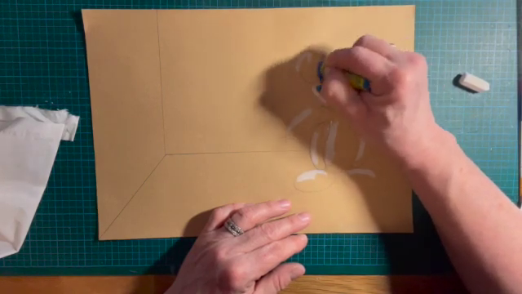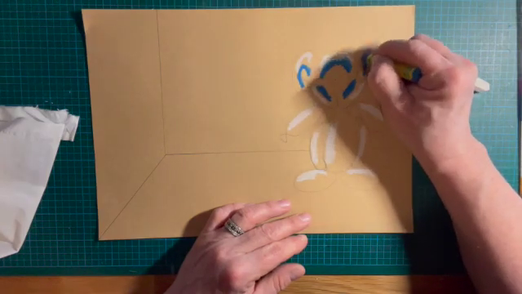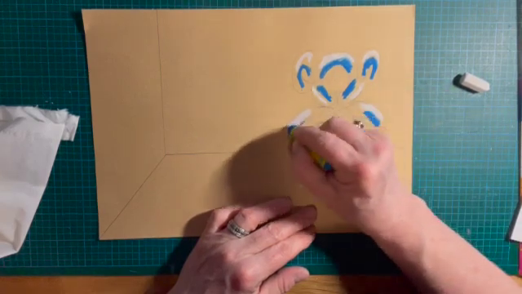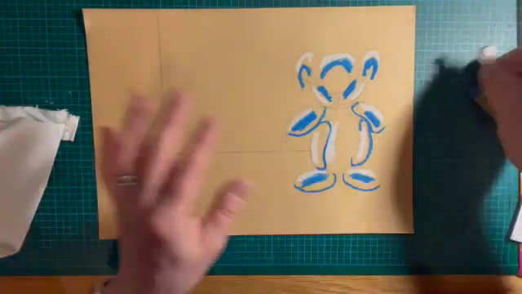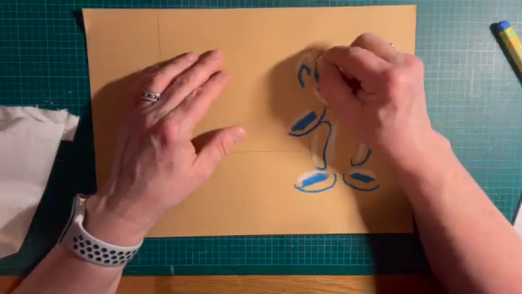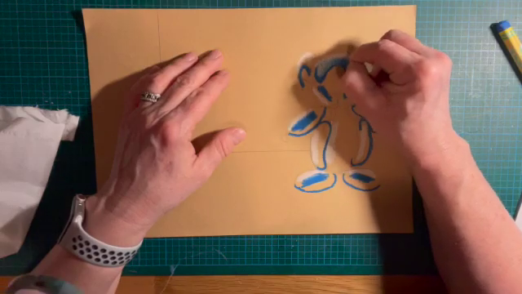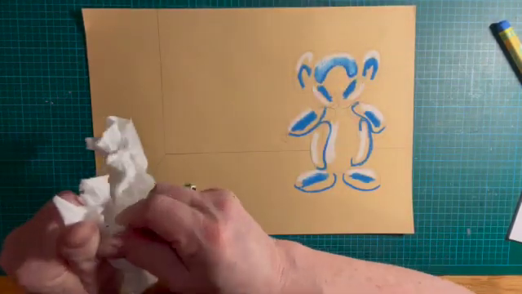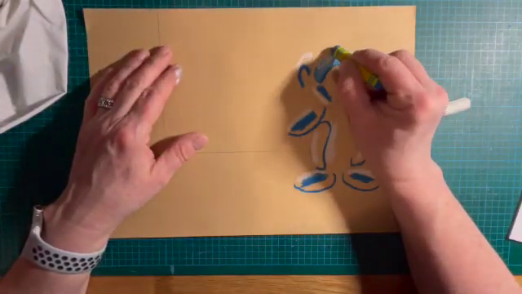And then I'm going to use my white as the blender, because these areas are not that big. So I'm going to start blending it like this. Clean this off. And I can add a little bit of the blue here.